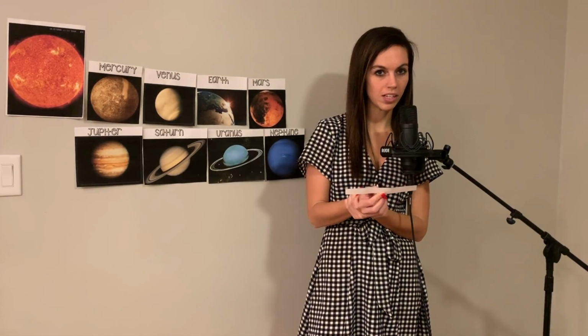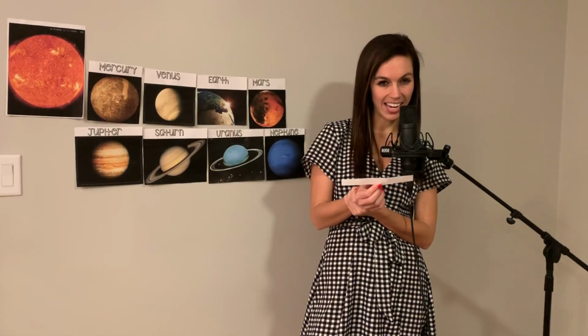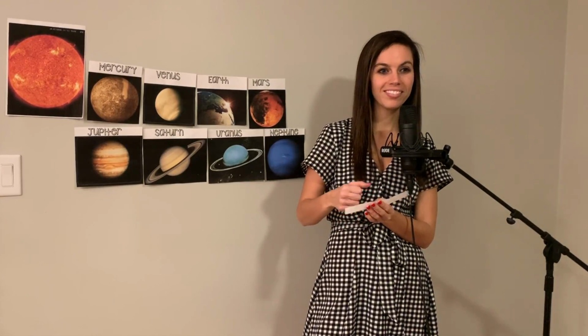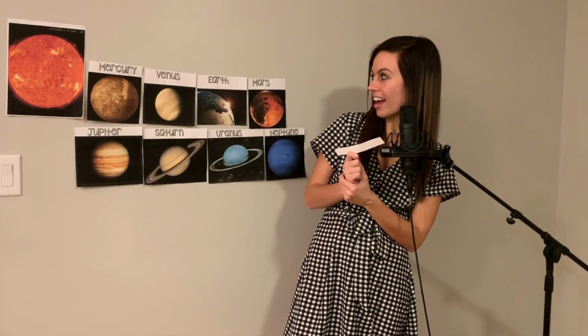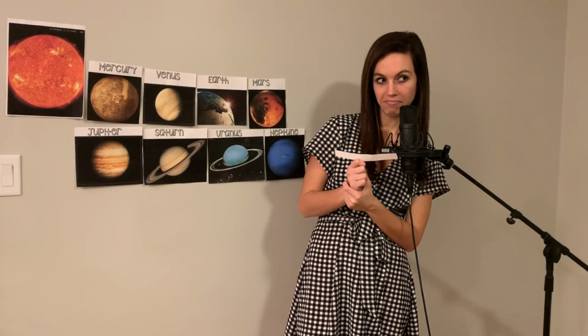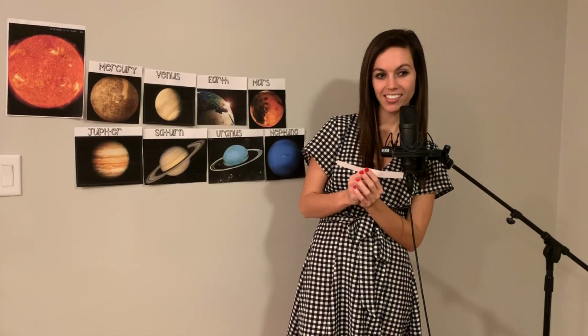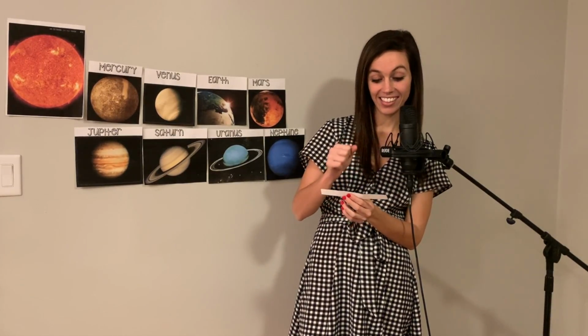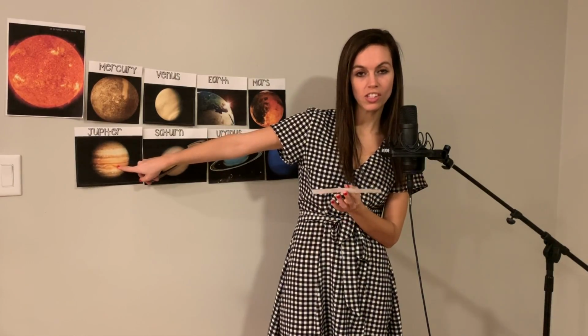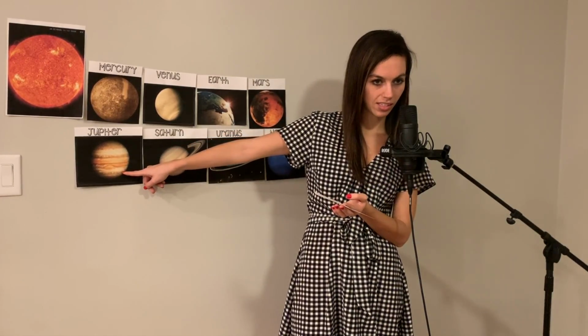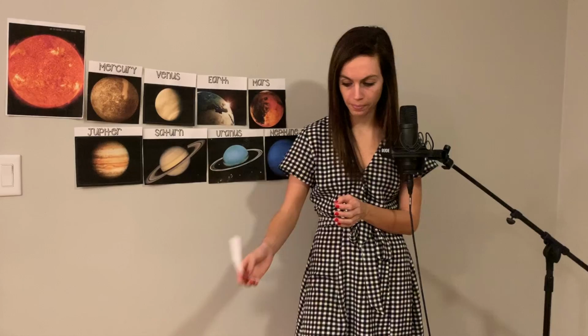Who knows what planet that might be? Yes. It's not Mars. Any other guesses? Yes. Good, it is Jupiter. So that's the largest planet in our solar system. Very good.